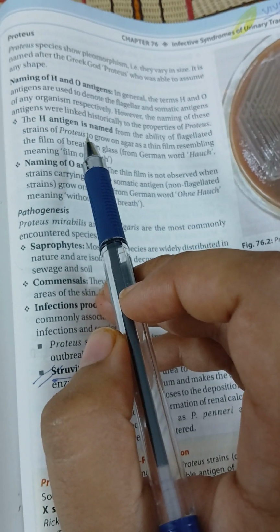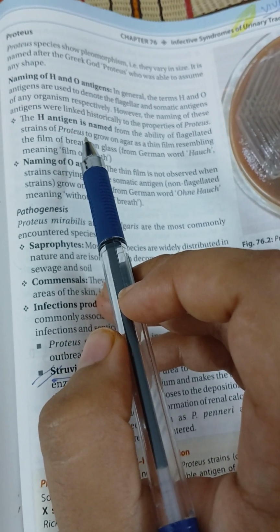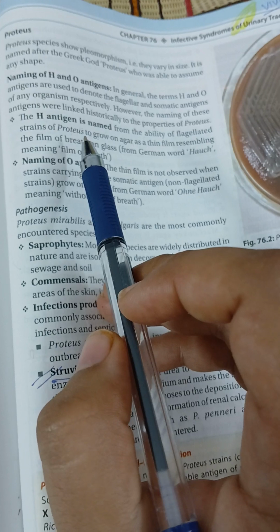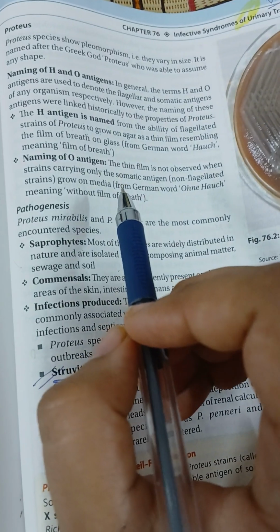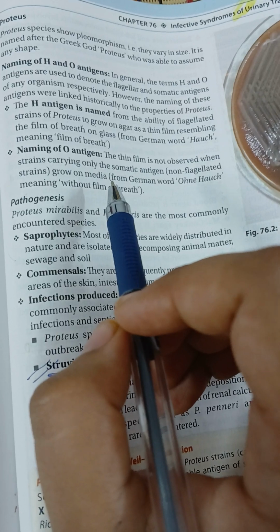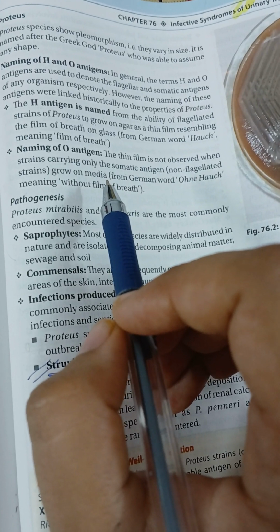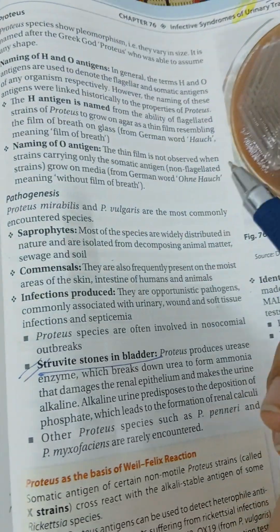H antigen is named from the ability of the flagellated strains of Proteus to grow on agar as a thin film resembling the film of breath on glass. O antigen: the thin film is not observed when the strains carrying only the somatic antigen grow on media.